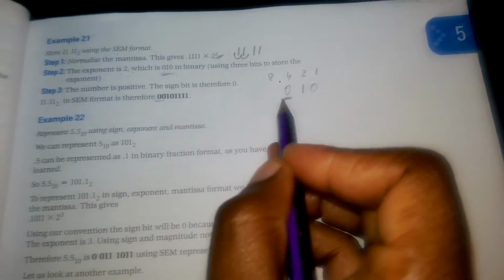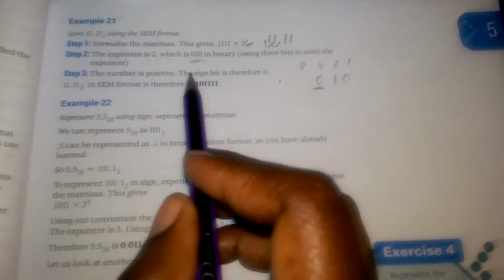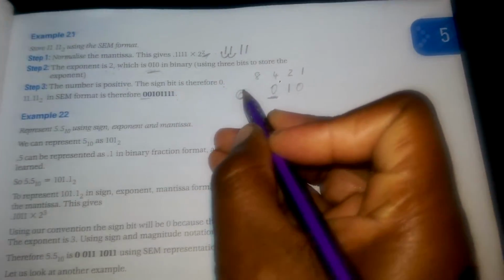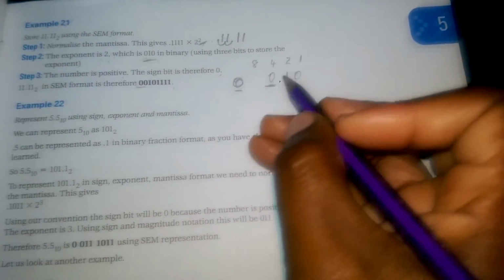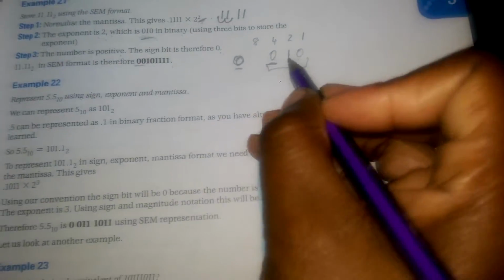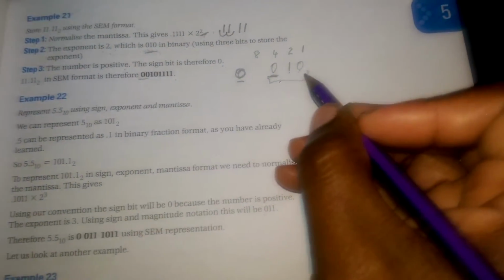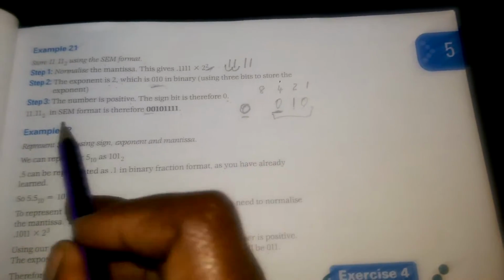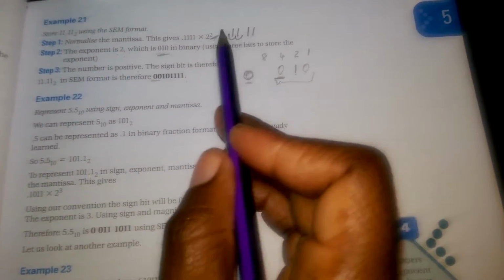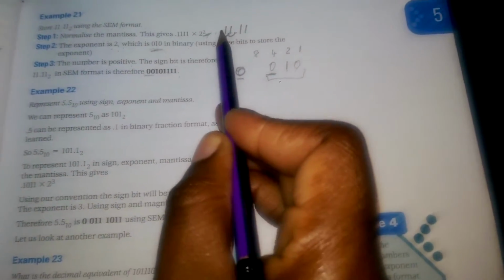We put that all together now. Step 3, the number is positive, the sign bit is therefore 0. So we'll put a 0 for the sign here. And we worked out the exponent to be 0, 1, 0. And we are left with the 4 ones that we had when we moved the point.